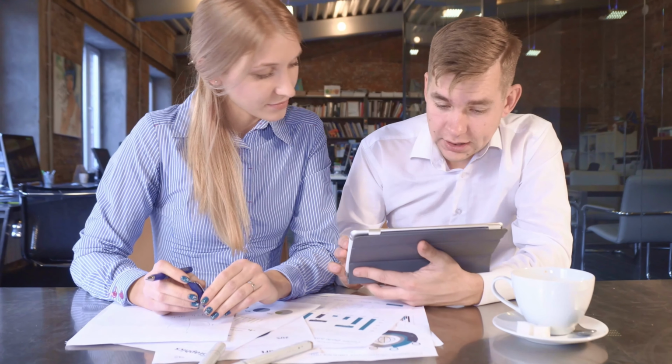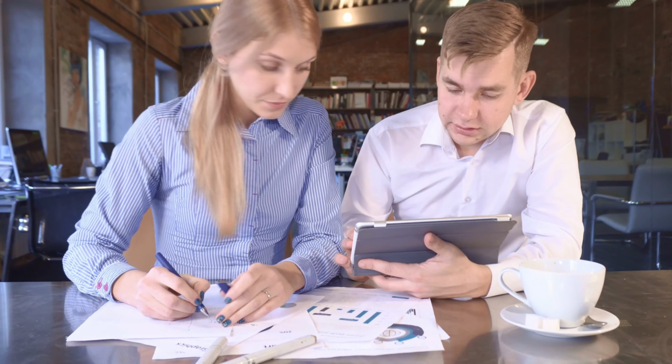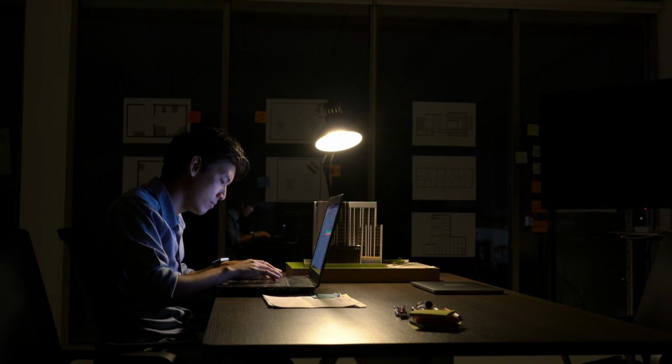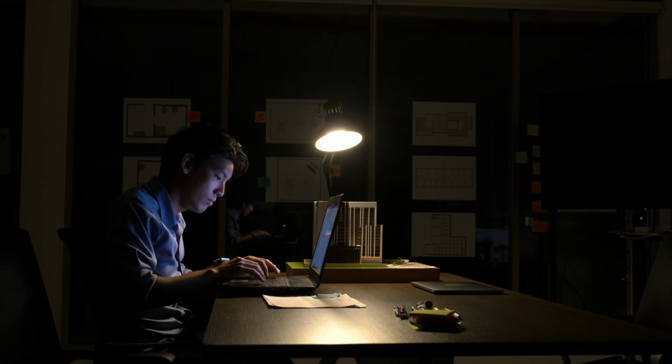This is especially important if you're working with other team members who are in charge of other parts of the process. And if you're working alone, it makes it easier to identify what you need to work on next, and so you don't forget the information you found while doing the research.